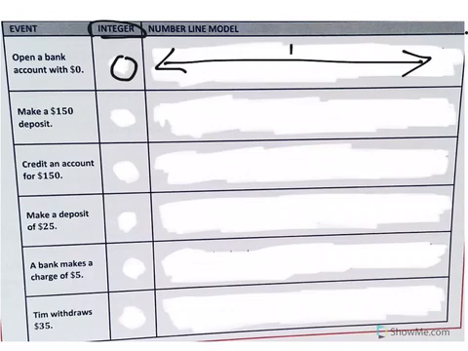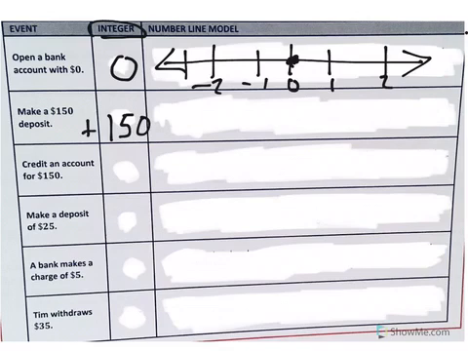Number line model, whether you want to start at 0 or put 0 in the middle, you label it. Let's see, 1, 2, -1, -2. And make sure you fill in that space to where it's really obvious that that's where you're going to put your dot. Make a $150 deposit. So that's going to be 150. I was writing plus 150 just to kind of show you that it was positive. If you just write 150, you know it's positive. If it doesn't have a negative symbol, you know it's positive.